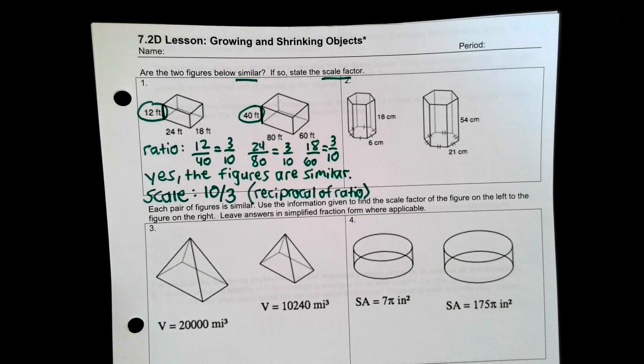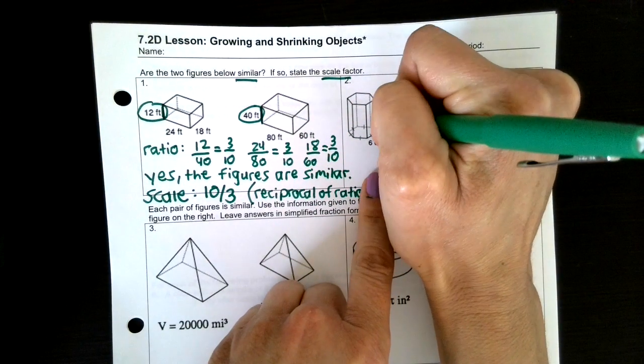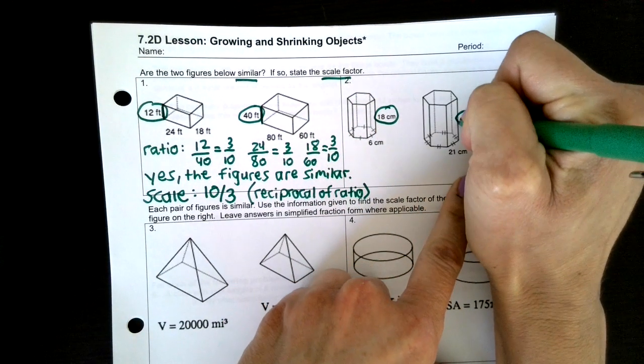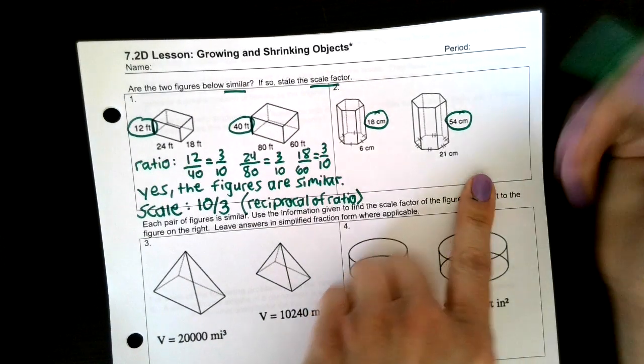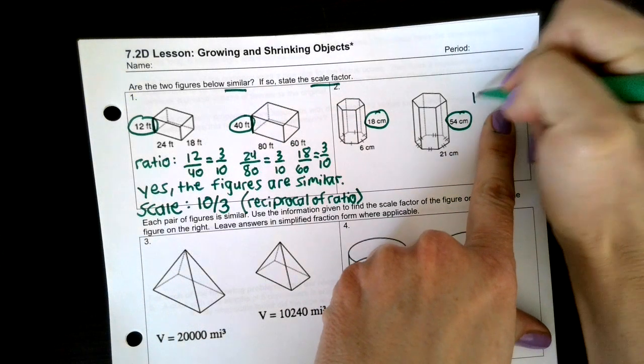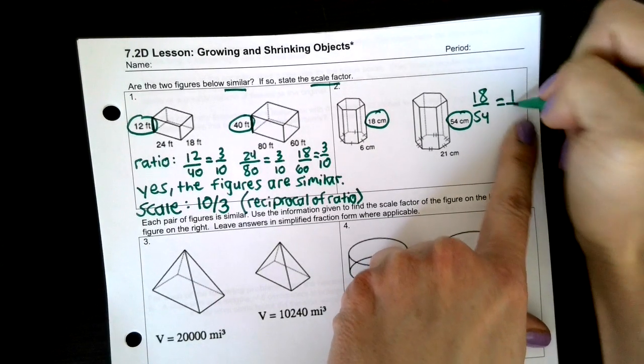Looking at number 2, we have two hexagonal prisms. We want to decide if these two shapes are similar, and if so, what would be the scale factor. So we're going to look at our corresponding side lengths and find out if those ratios are equal. I am going to look at the ratio of 18 and 54, because those are the corresponding heights of our prisms. 18 over 54 reduces to 1/3.